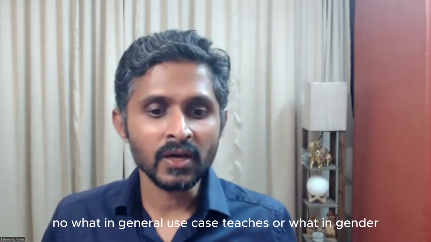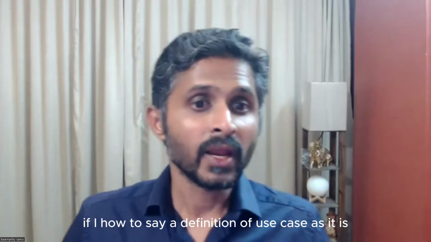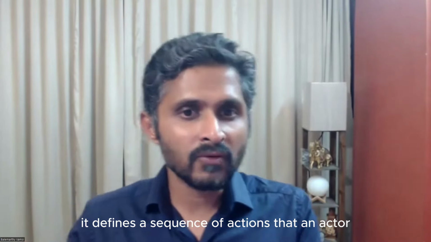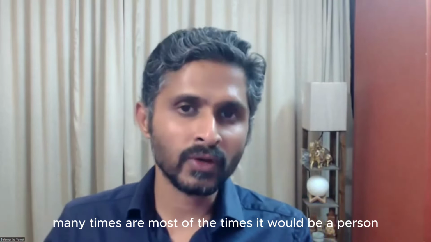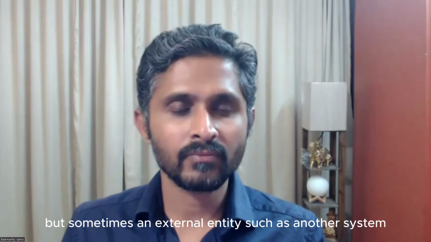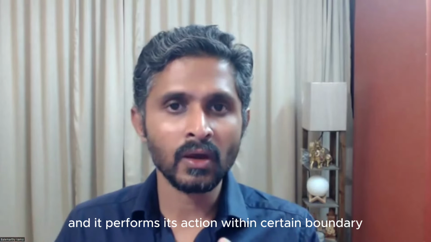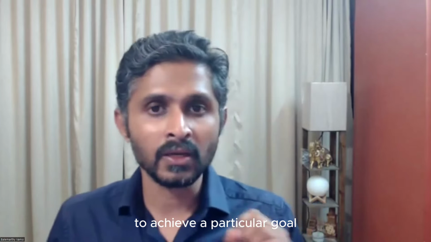Now, if I have to give a definition of a use case, it defines a sequence of actions that an actor performs. Many times, or most of the time, it would be a person, but sometimes an external entity, such as another system. It performs its actions within a certain boundary, a constrained or restricted environment, to achieve a particular goal.